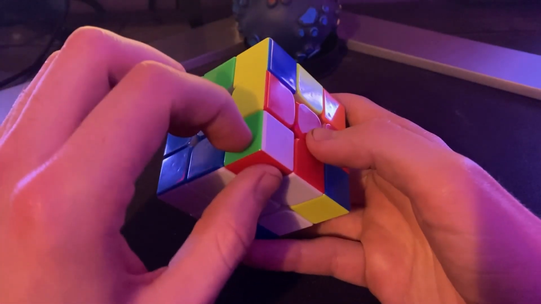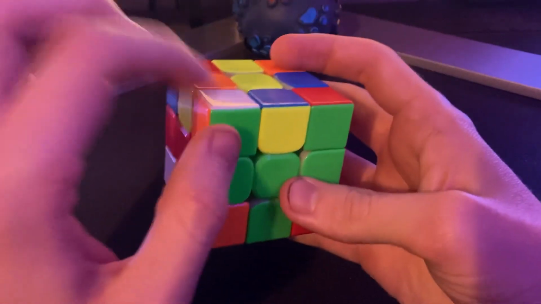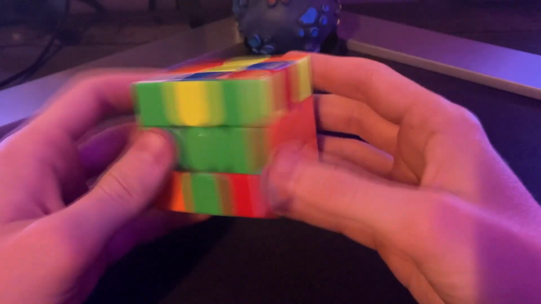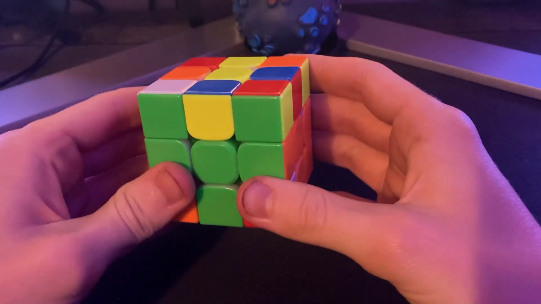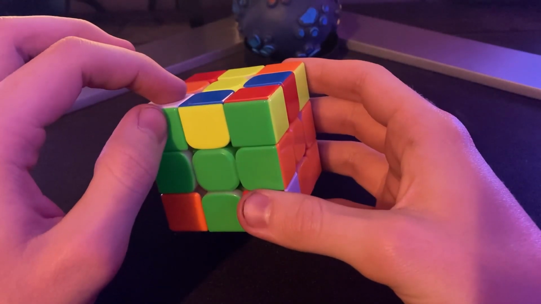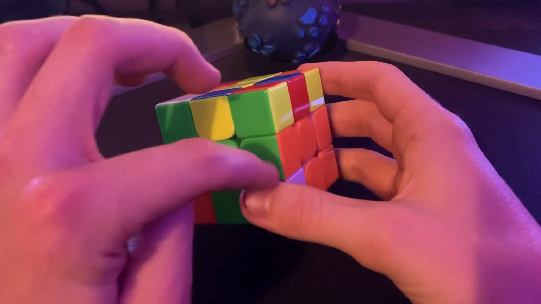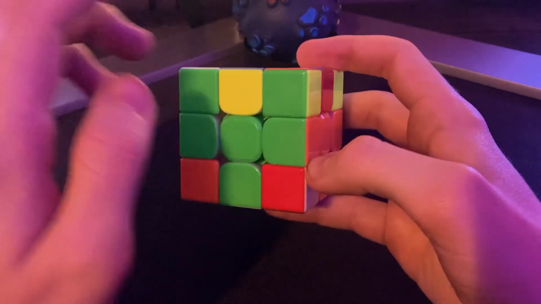I want to find the corner piece that corresponds with this edge piece, as well as this one that corresponds here. Alright, so let's shift our grip to holding it like this. We can see that this is the corner piece that needs to go along with this edge piece right here, and we can utilize Keyhole.